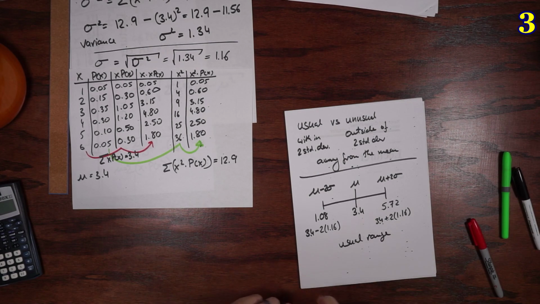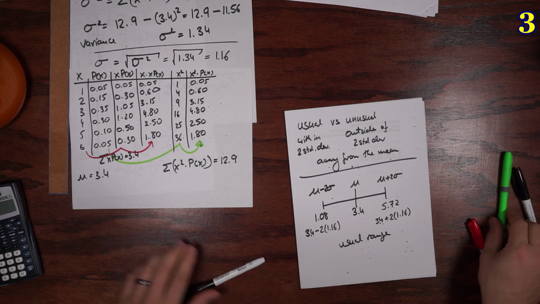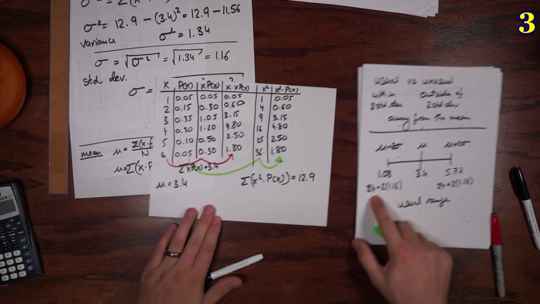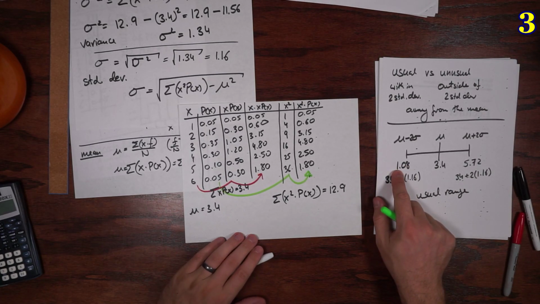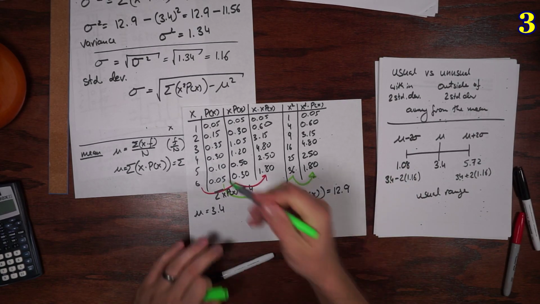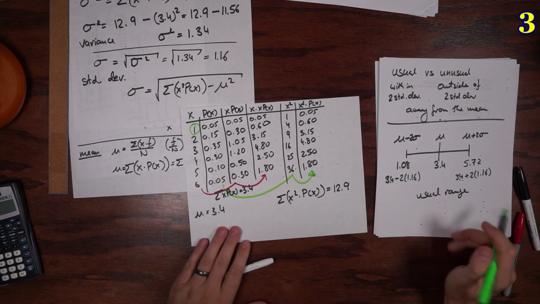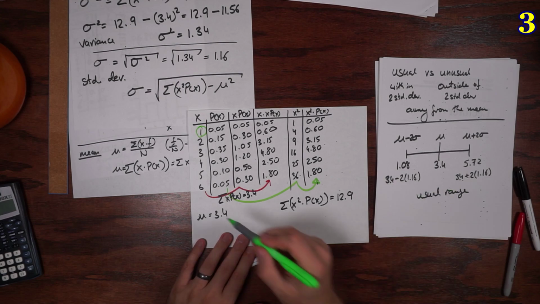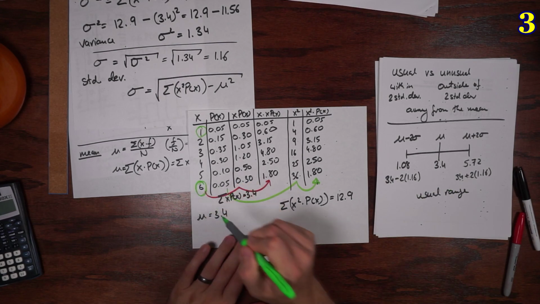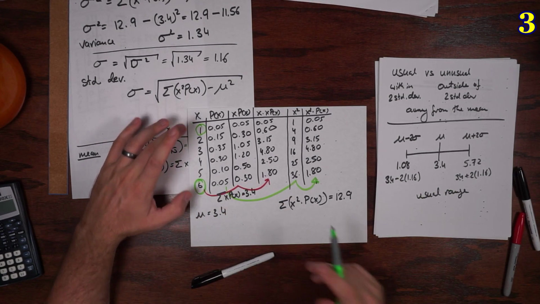Are any of our scores unusual? Well, let's take a look. We need something that is smaller than 1.08. Well, we have. This is unusual. And we need something that's bigger than 5.7. Well, 5 is smaller, but 6 is bigger. So those are unusual.